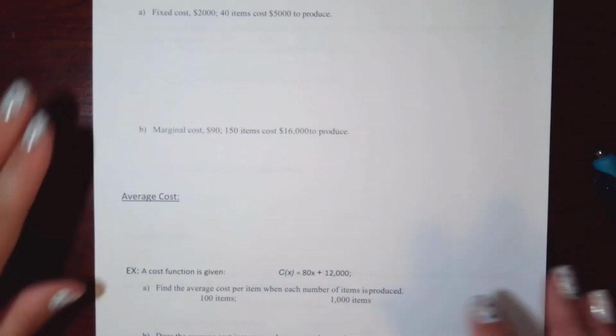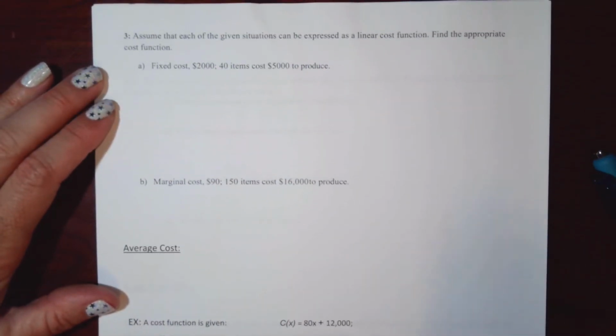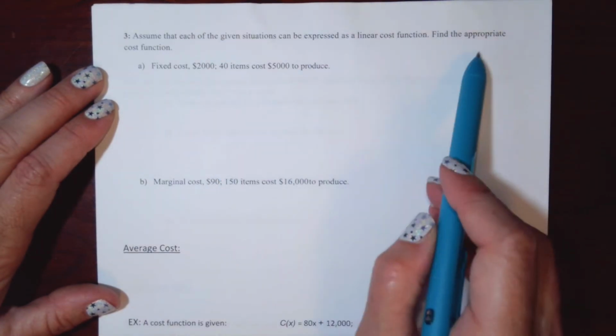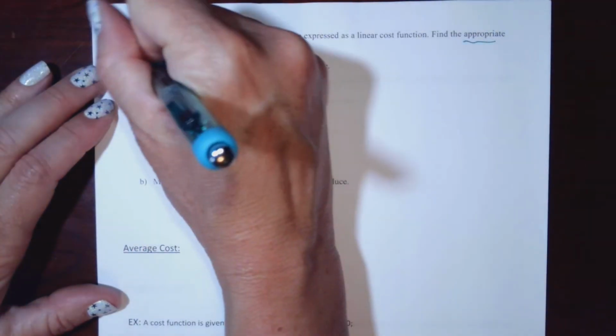All right, let's look at the next page. Again, I encourage you to pause, see what you can do on your own, and then come back and we will go over. Assume that the given situations can be expressed as a linear cost function and find the appropriate cost function. Oh, so that's all we're doing here, is finding a cost function.